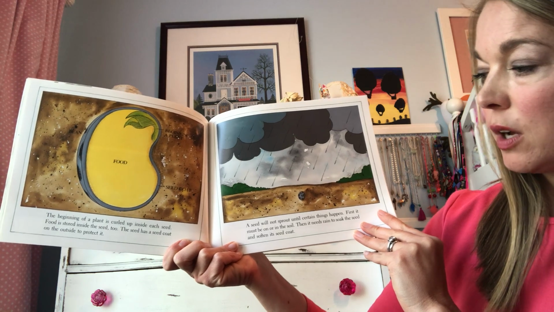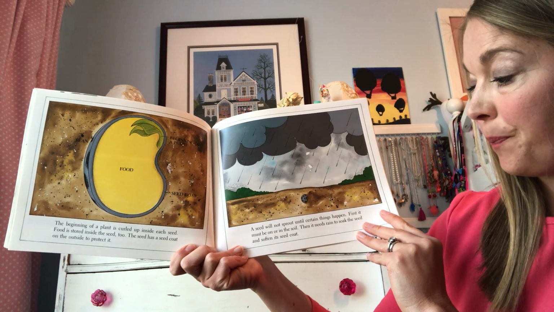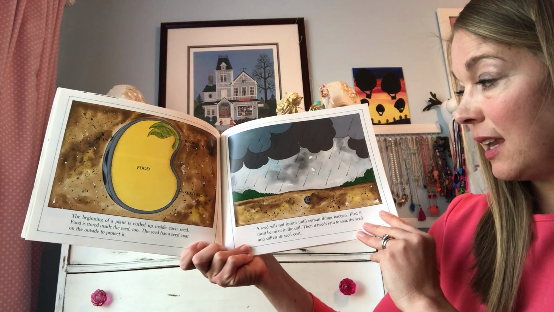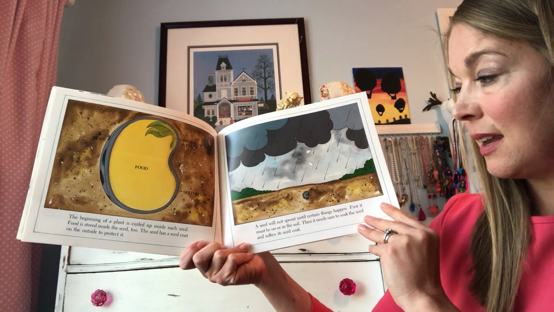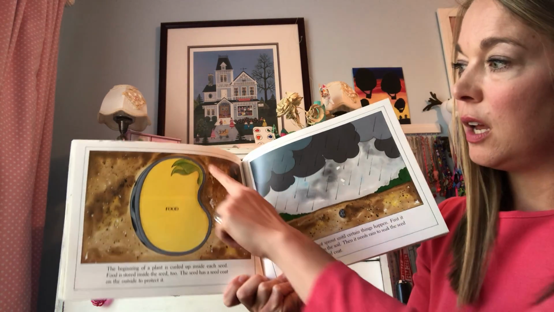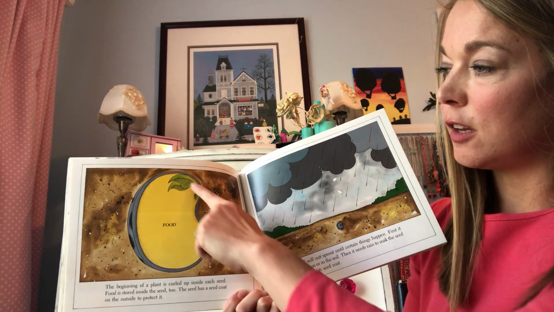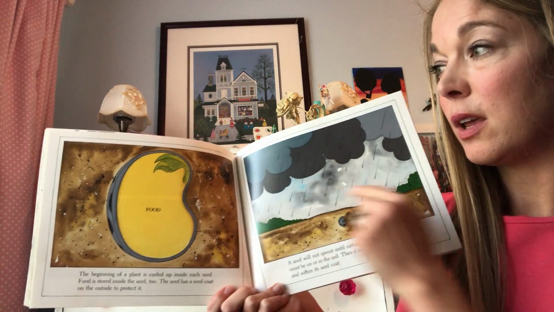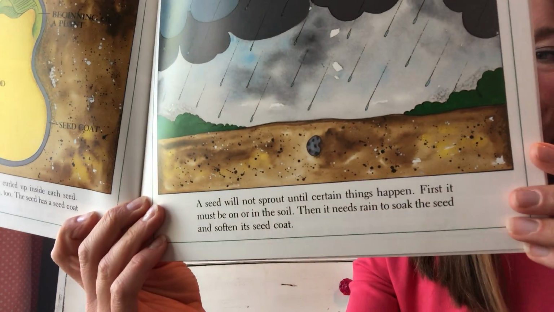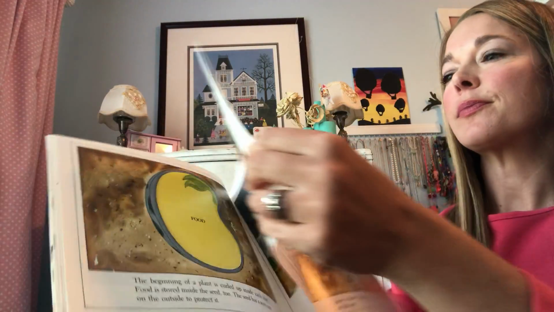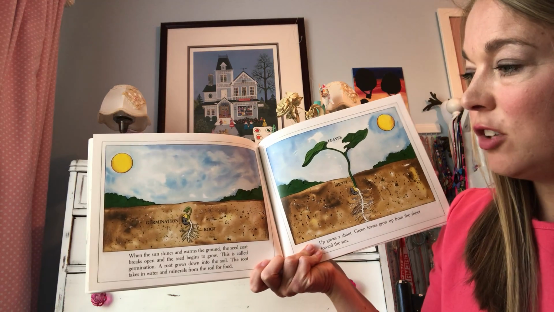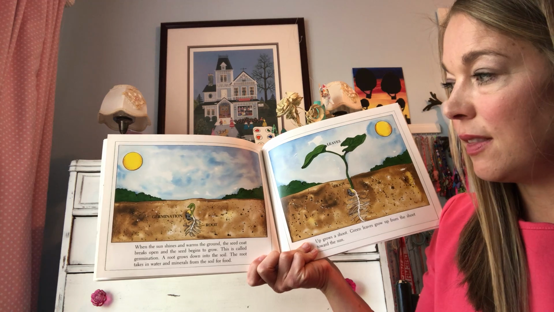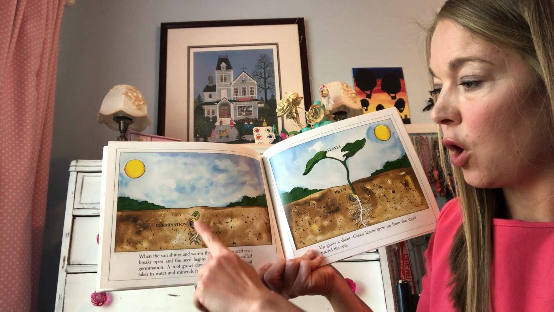So it says a seed will not sprout until certain things happen. First, it must be on or in the soil. Then it needs the rain to soak the seed and soften the seed coat. So as it rains and as the seed is watered, this hard outer seed coat begins to soften. And when the sun shines and warms the ground, the seed coat breaks open and the seed begins to grow.